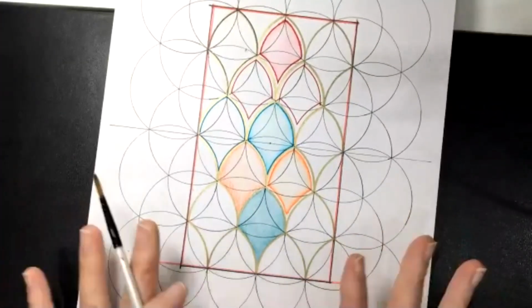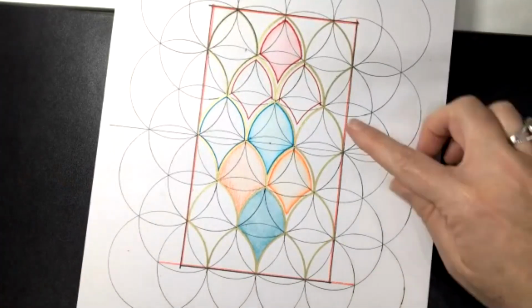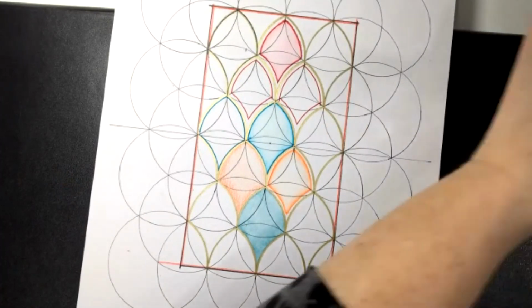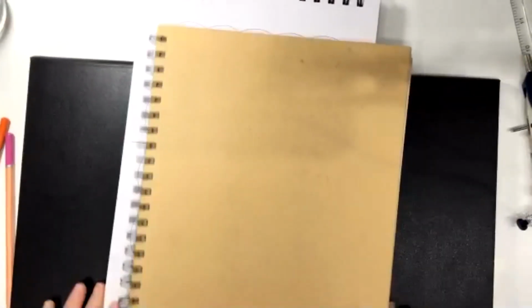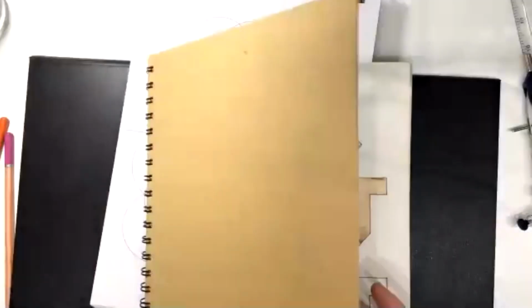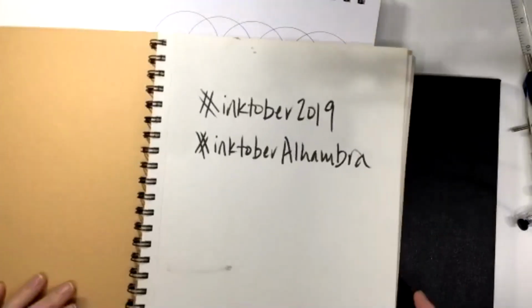So quick ways then of laying down colour or adding interest. And I'm going to very quickly end by showing you some of the effects I achieved when I did Inktober Alhambra. So we'll end doing that. Where are we? So this was Inktober Alhambra, the mad idea that I had back in 2019.